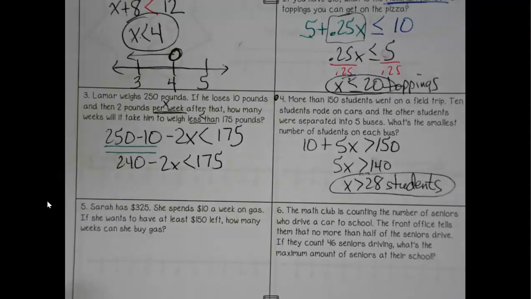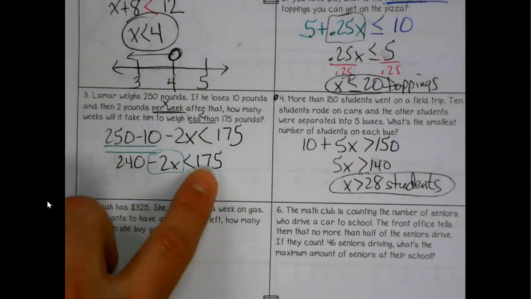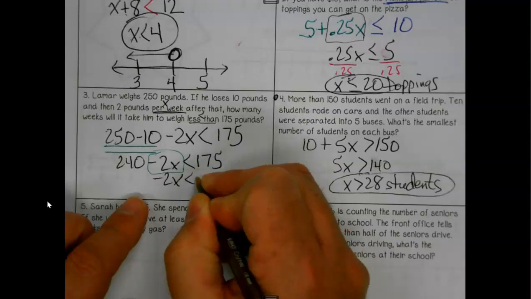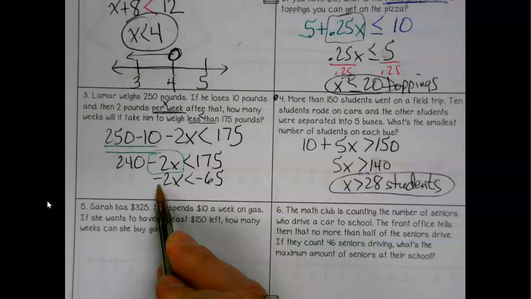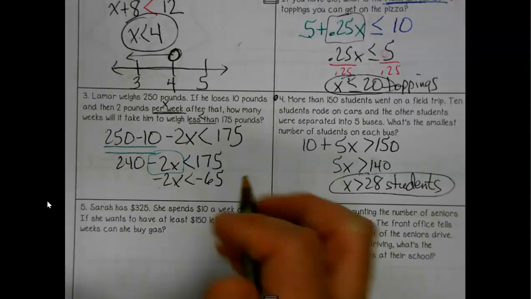Now, at first, we might start getting a little nervous. We're like, wait a minute. I'm trying to get this by itself. I got a minus 240. Wait, that's a negative. What the heck? Well, luckily the x with the 2 also is negative, so this is not going to be a problem.